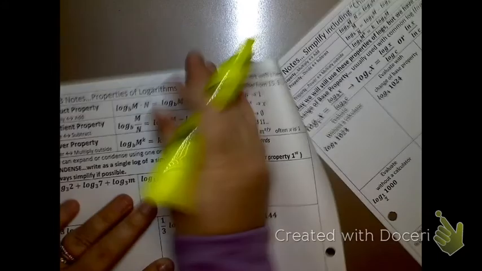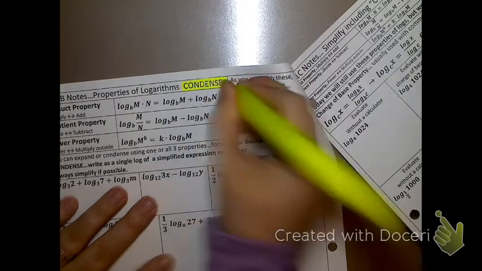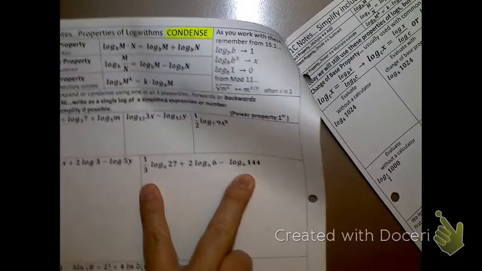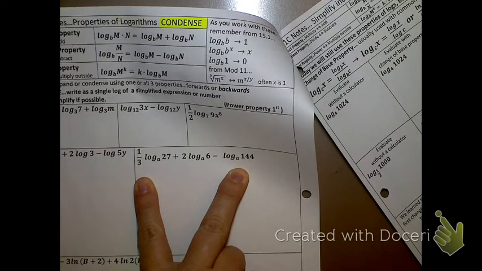After expanding, what we're going to do tomorrow is called condensing. It's the opposite of expanding. What does it mean to condense? Make smaller. So I'm going to take something that has lots of logs and bring it down to one log.